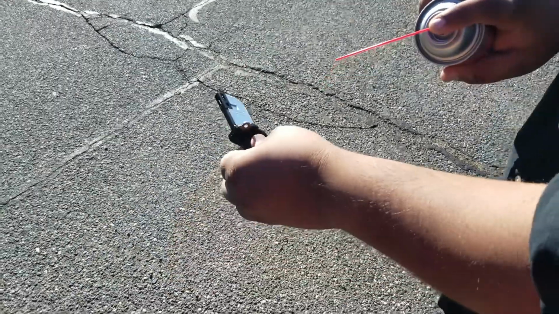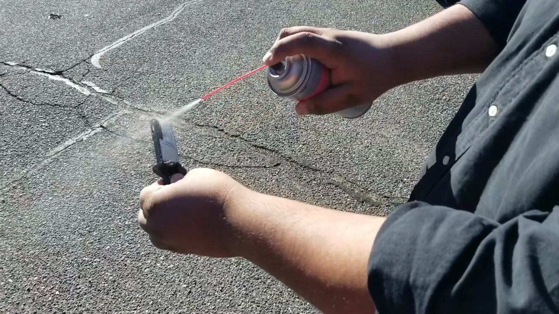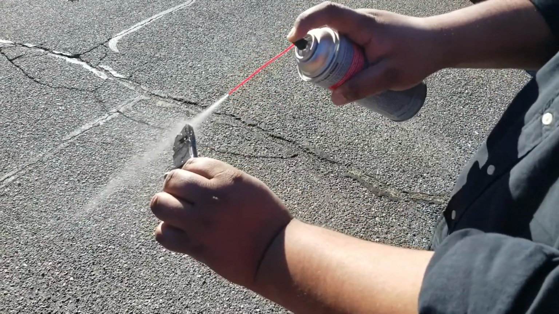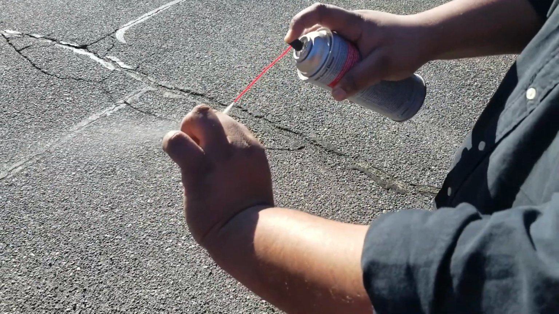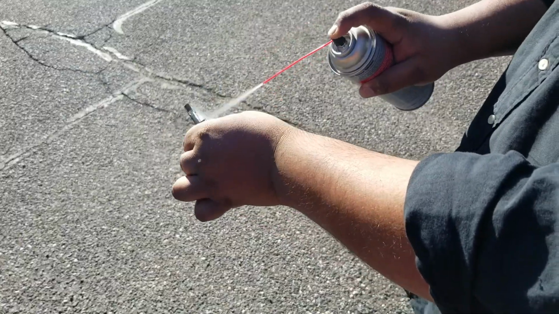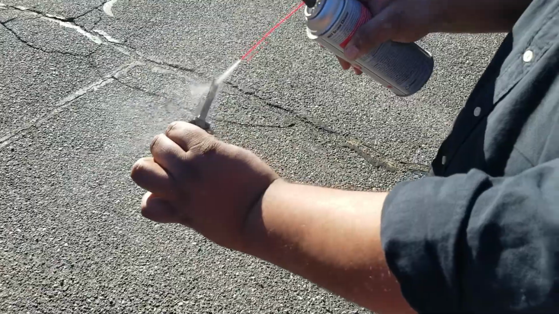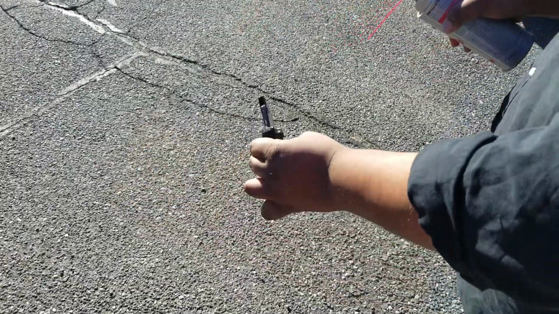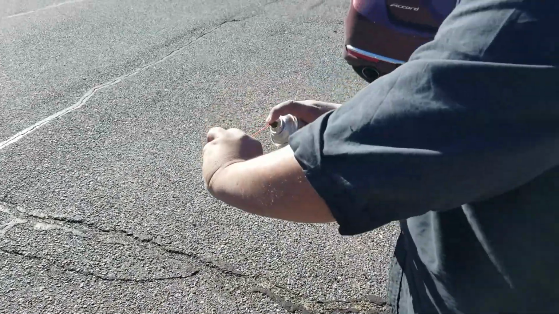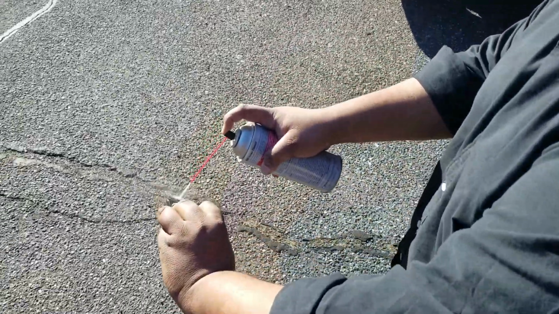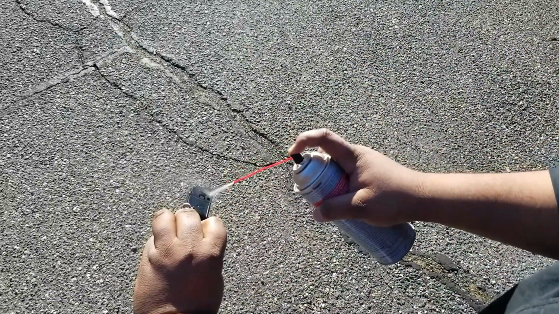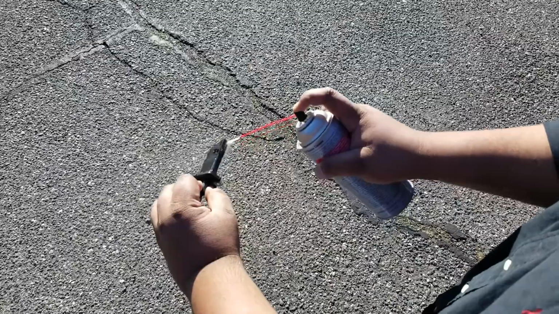Alright, here we go. The mass airflow cleaner cost me about $10 at AutoZone. Doing some research online, many people on forums recommended cleaning the mass airflow sensor and seeing if that fixes the problem before digging deeper into other problems.